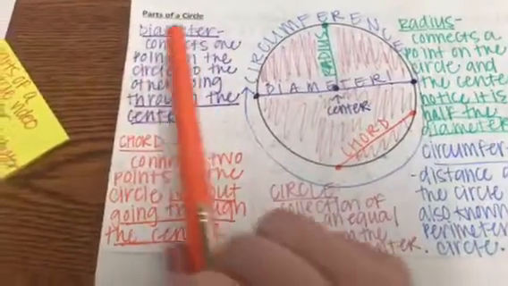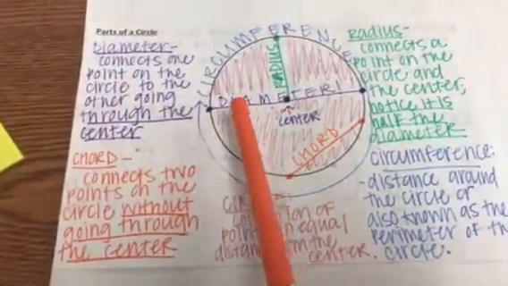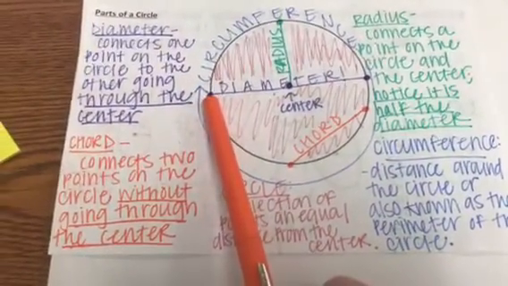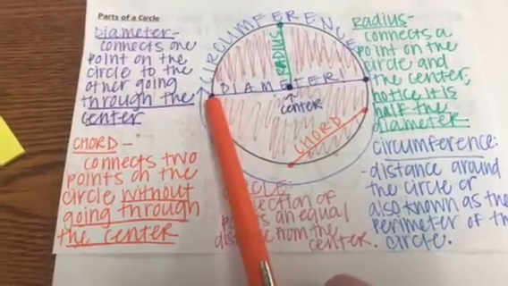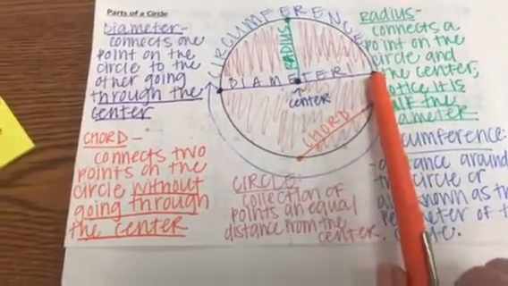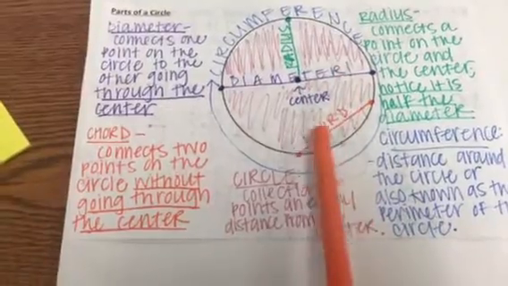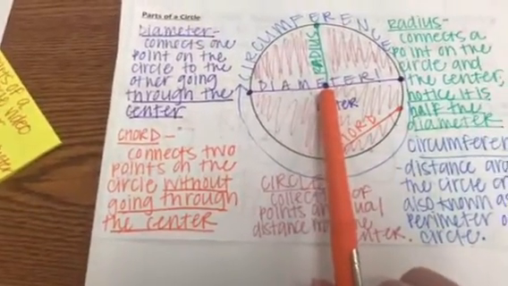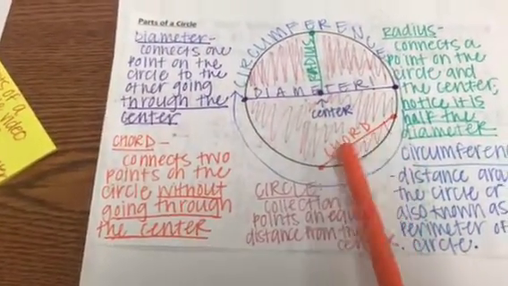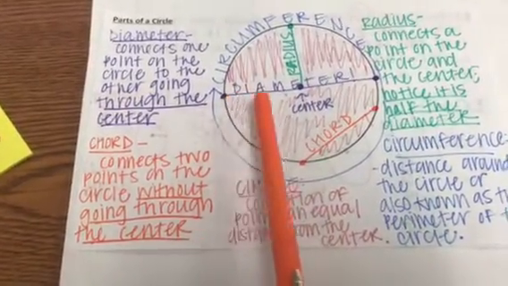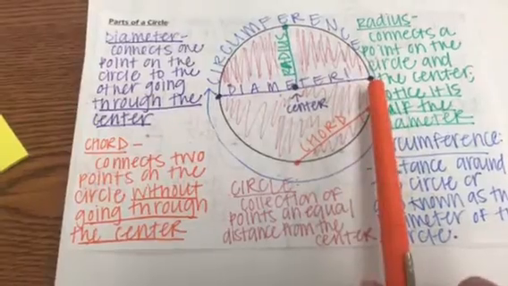Speaking of chords, we have our diameter. The diameter is actually known as the longest chord, and it connects one point of the circle to another point on the circle, but what makes the diameter different from the chord is that it must go through the center. You see how the chord does not go through the center, but the diameter does. If the diameter did not go through the center, it would not be a diameter.